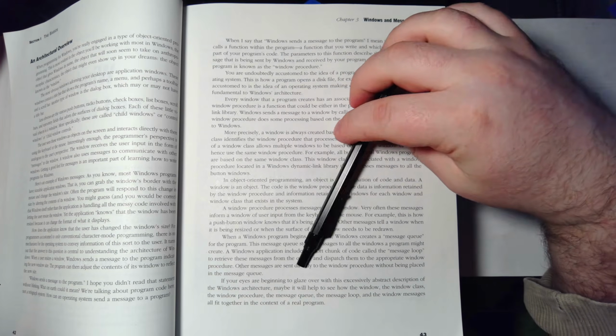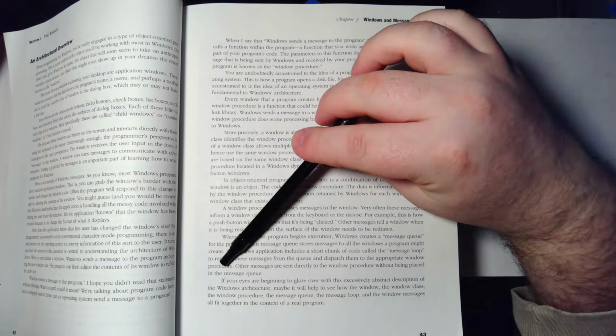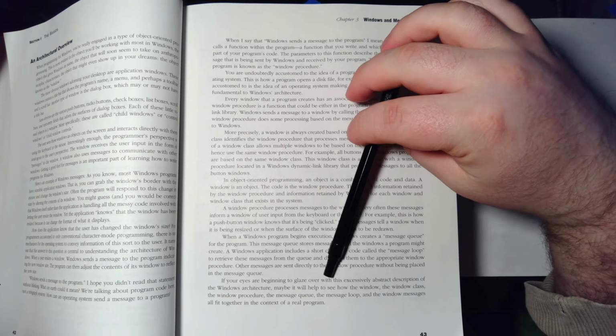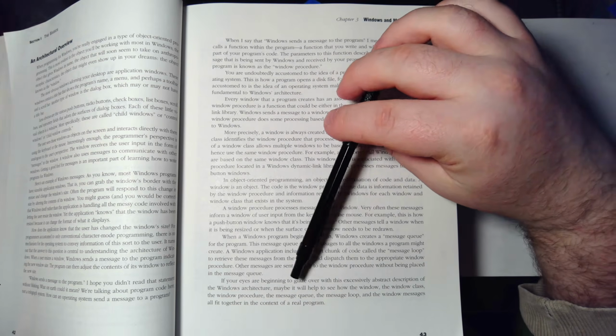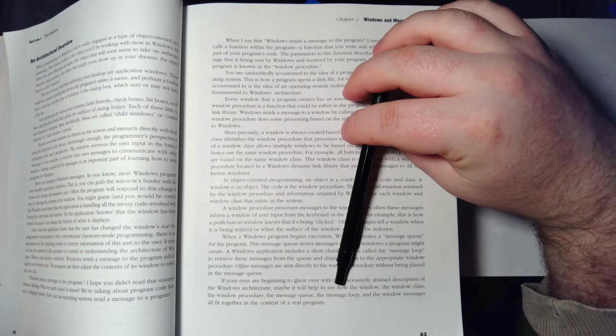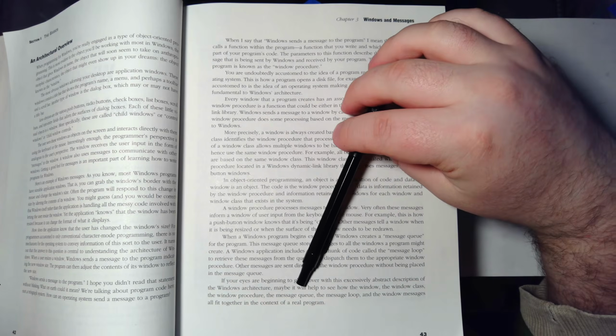If your eyes are beginning to glaze over with this excessively abstract description of the Windows architecture, maybe it will help to see how the window class, the window procedure, the message queue, the message loop, and the window messages all fit together in the context of a real program.